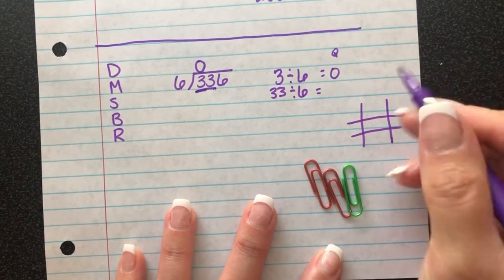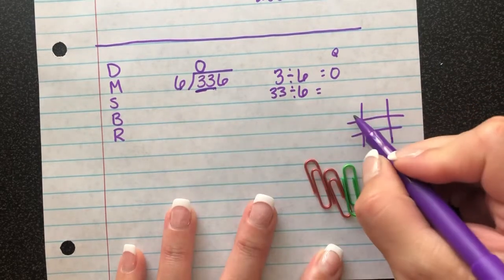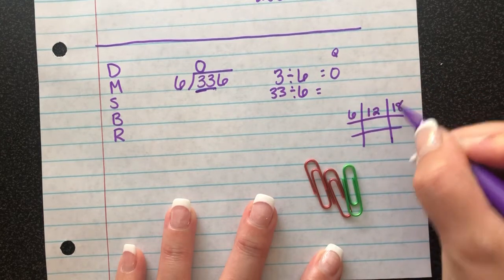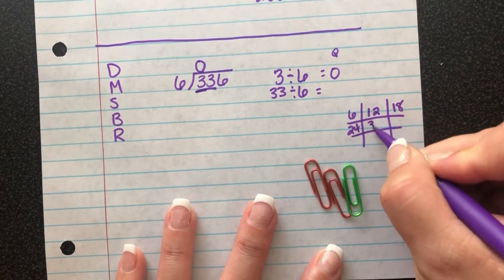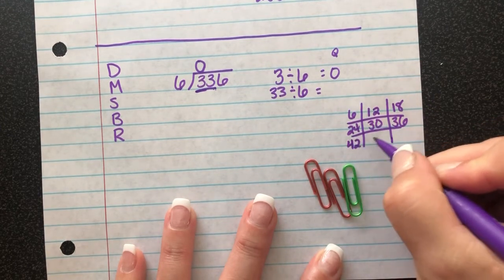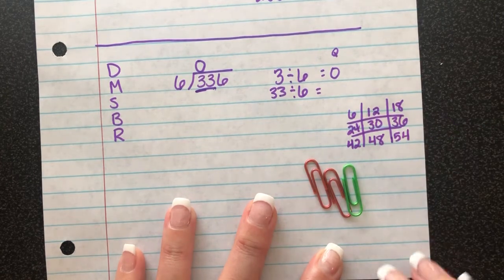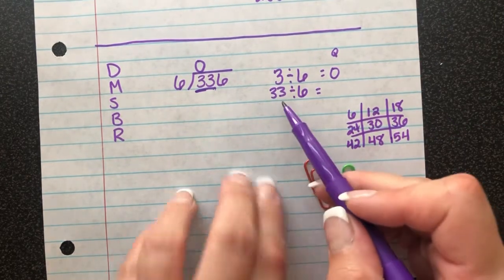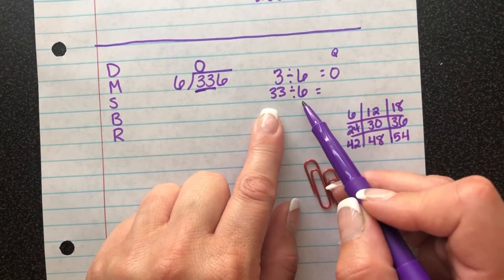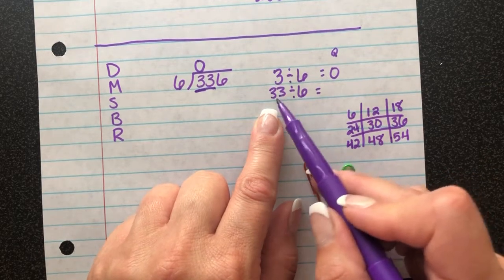I'm going to put my hashtag up here, and make it a little bigger, with my multiples of 6 because my divisor is 6. So I have 6, 12, 18, 24, 30, 36, 42, 48, and 54. Now I've got a total of 33 paper clips, and I'm taking as many groups of 6 out of it as I can without going over 33.